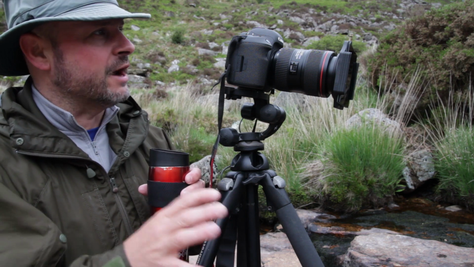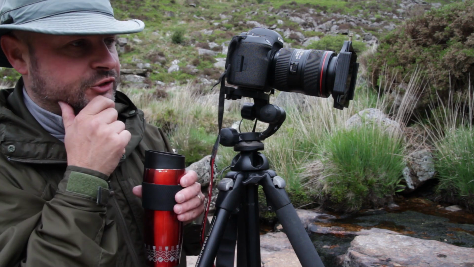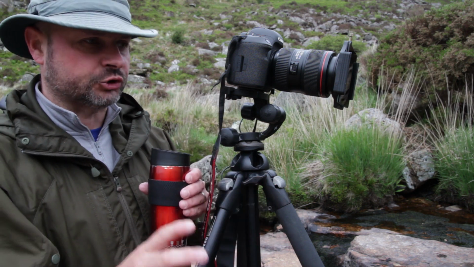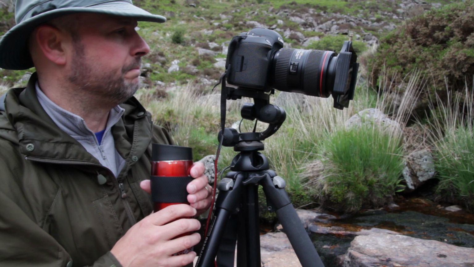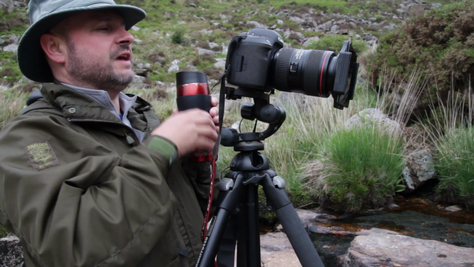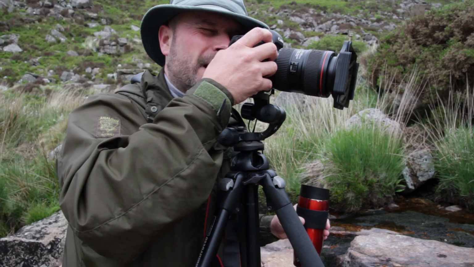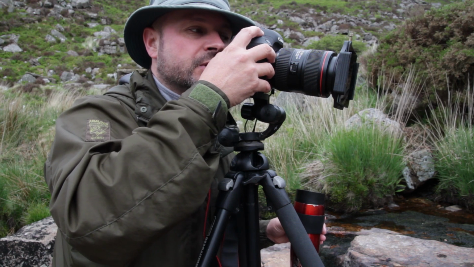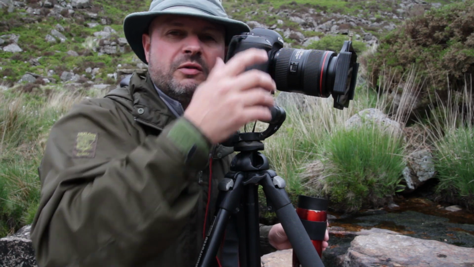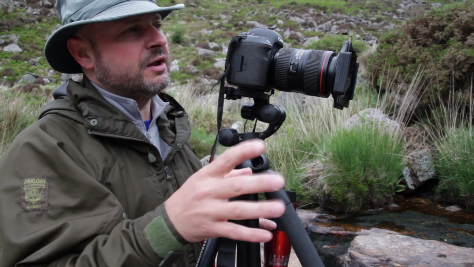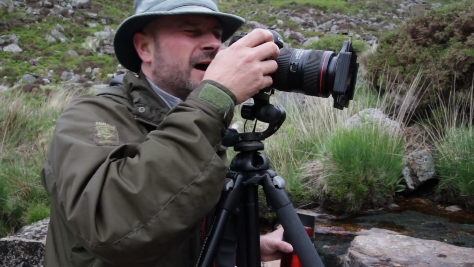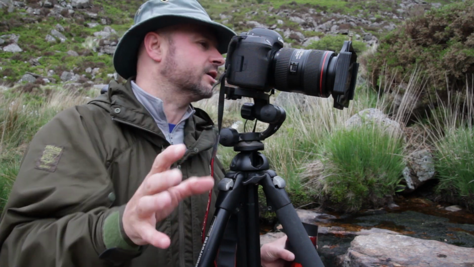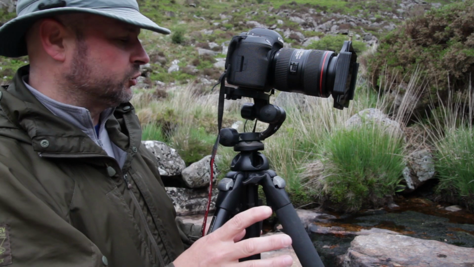But basically it just allows me to control these highlights, these reflections that we're getting, which are really quite nice, and I want them there, so I don't want to destroy them, but I need to control them. So I've actually managed to now get an exposure of about one and a third of a second, at about f8, ISO 100, exposure meter on.